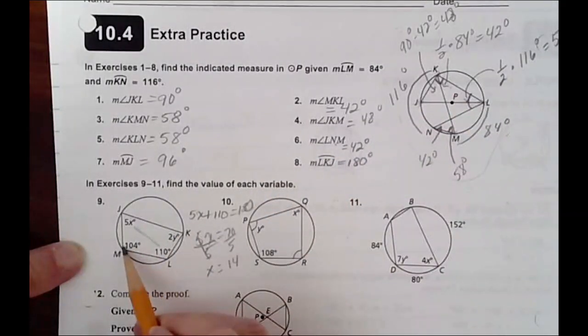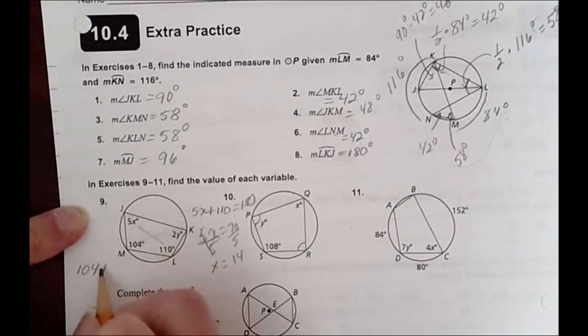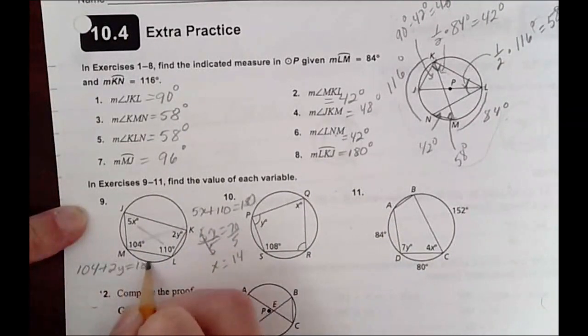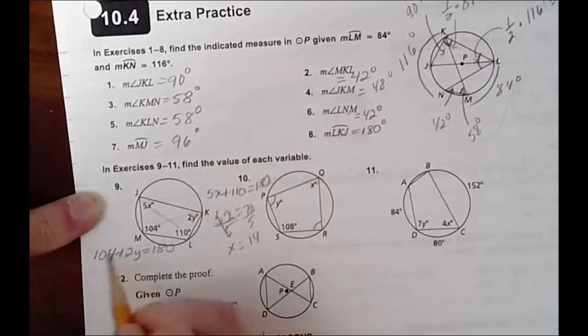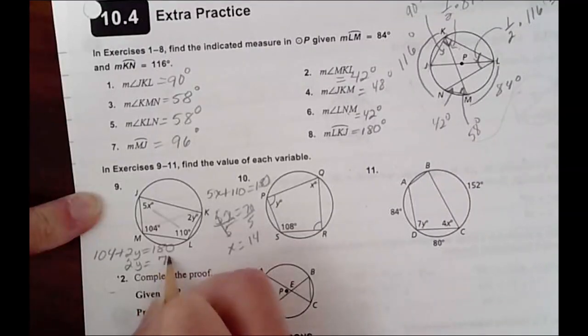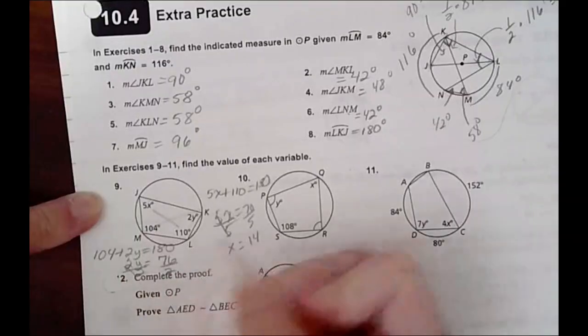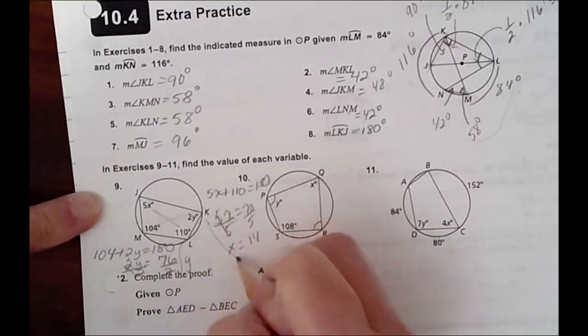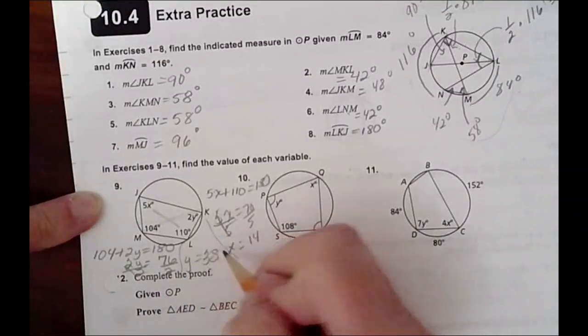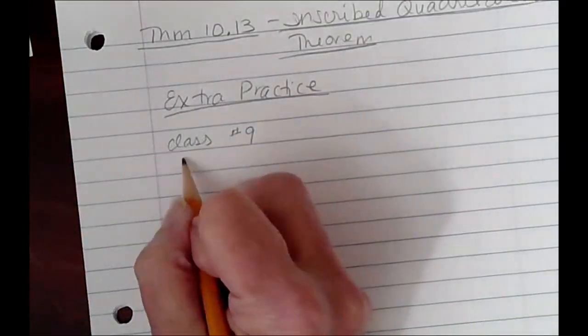Same thing about m and k, they're supplementary. And so 104 plus 2y has to equal 180. If we subtract 104, 2y will equal 76. And if we divide both sides by 2, then y equals 38. A little easier than numbers 1 through 8 were up there, right? Okay.